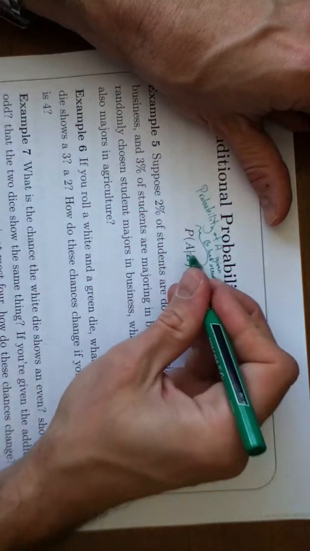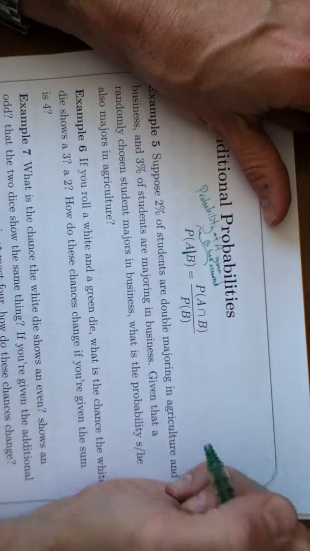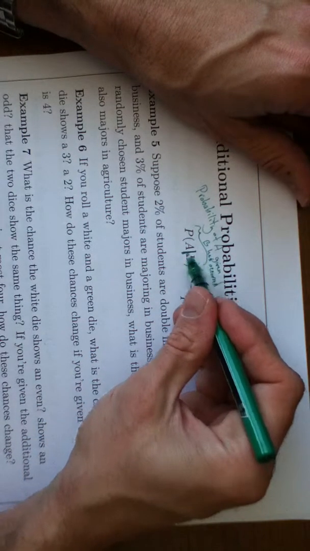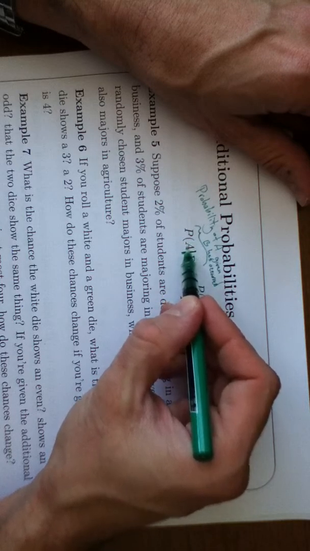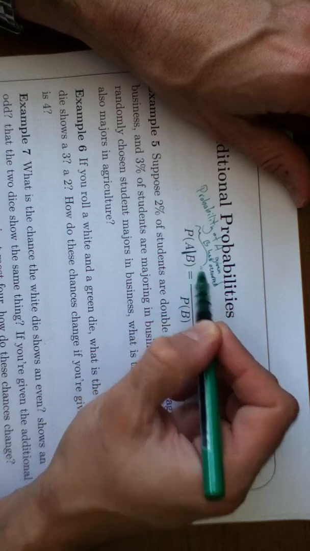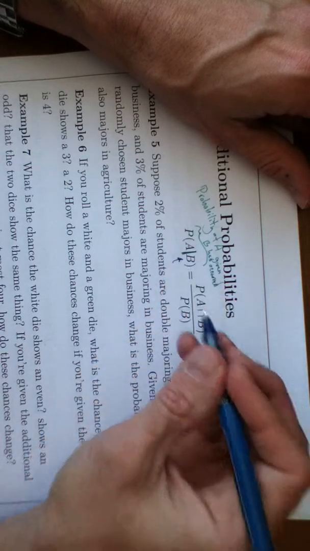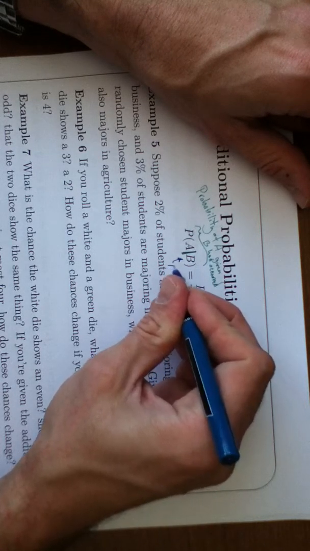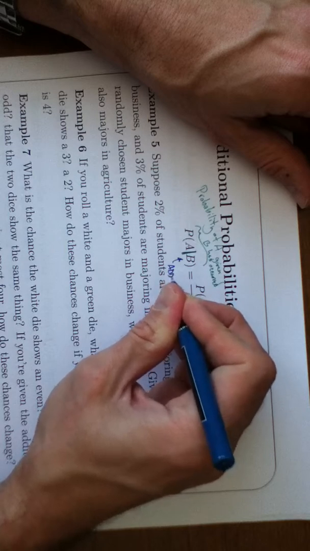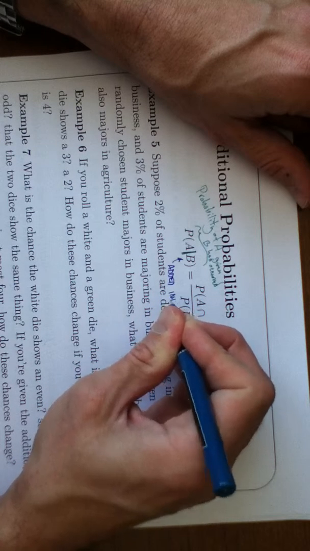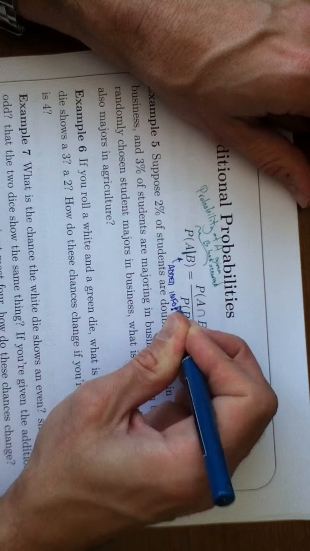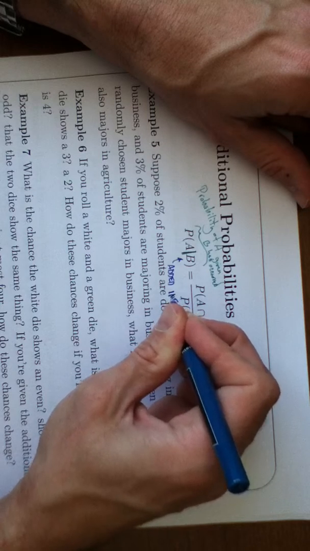This line here is the given symbol. It means given. You want to know the chance of A given that B has occurred. Think of the stuff that appears on the other side of that line as additional information.